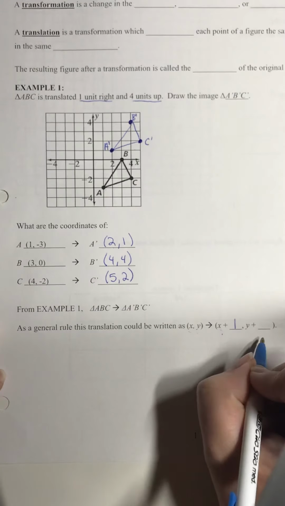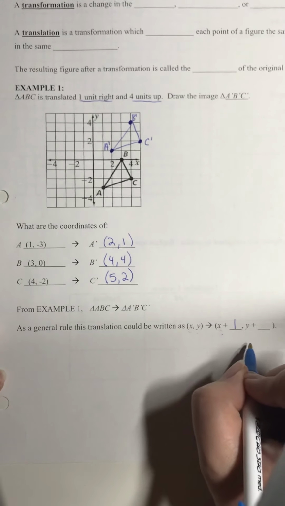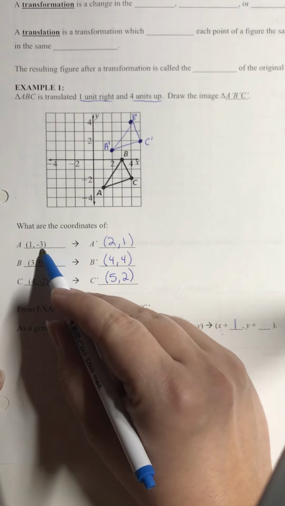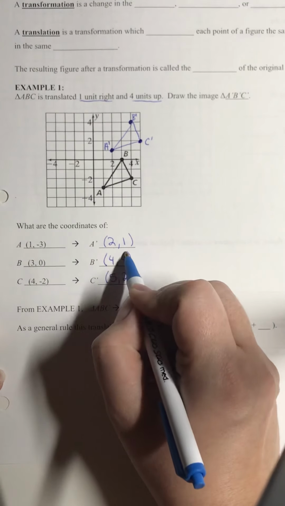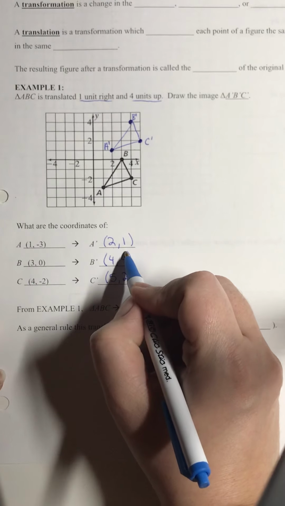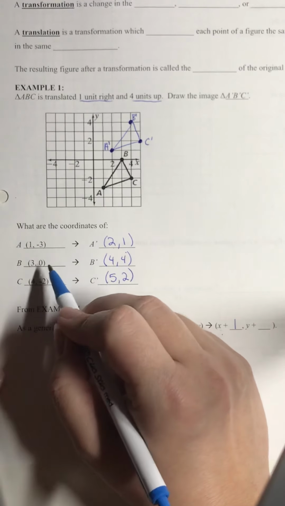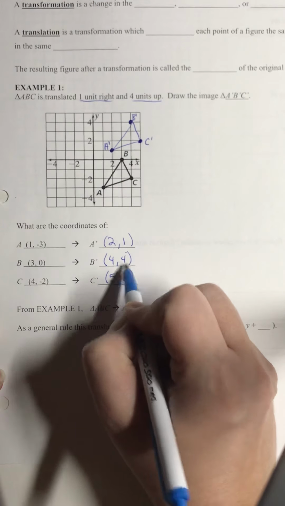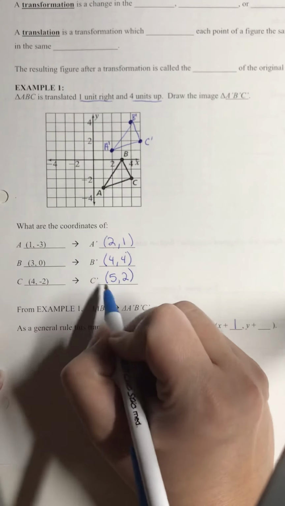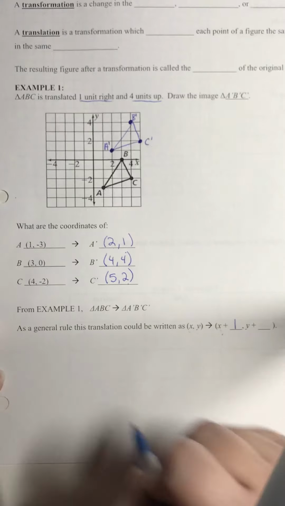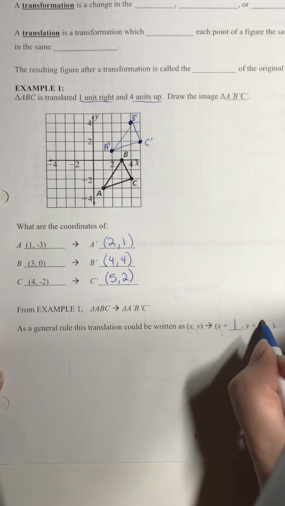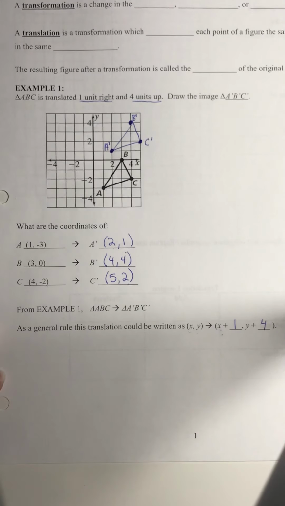So let's look at our y coordinate. What is the change in our y coordinate? Well, for A, we went from -3 to 1. That is adding 4. For B, we went from 0 to 4. Add 4. And for C, -2 to +2. Add 4. So the change in our y coordinate, we add 4 to each one.